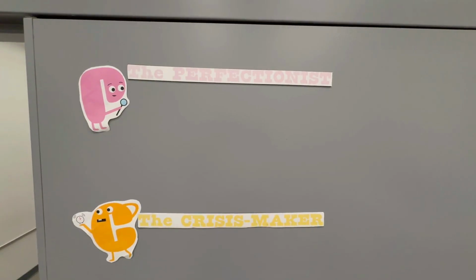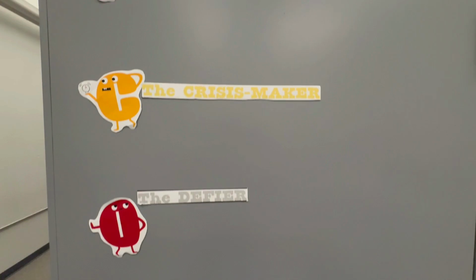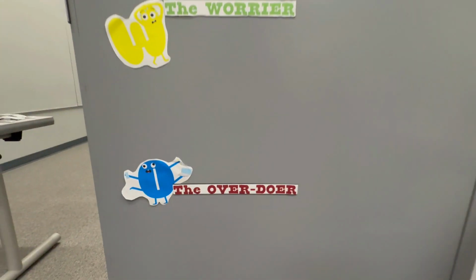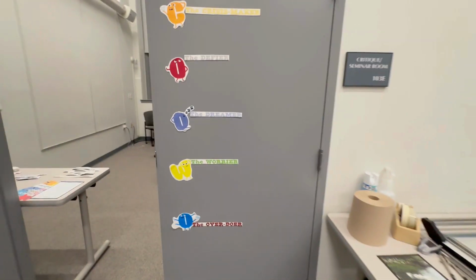I've decided to design an interactive magnetic activity for students to find their procrastination type. For most people, having something visual to learn from is a lot easier to understand, even more so with a hands-on learning activity. So I've created a game-like structure for students.